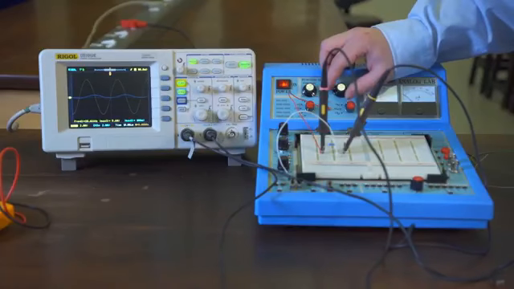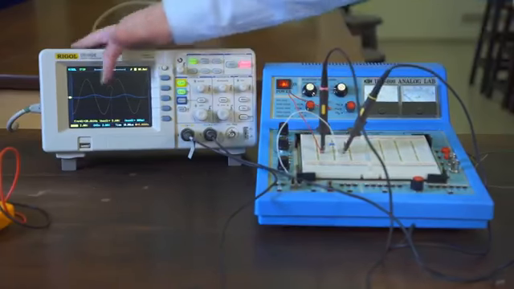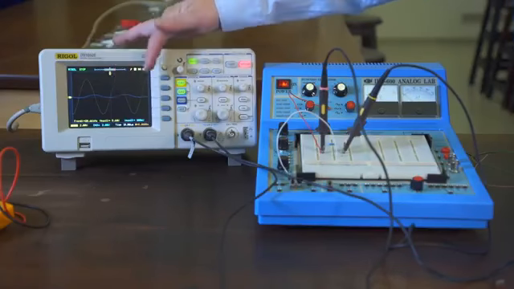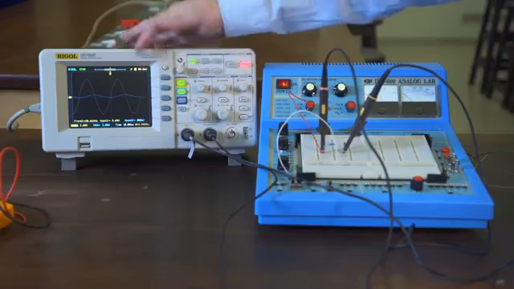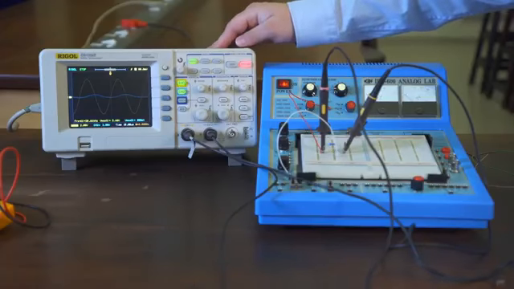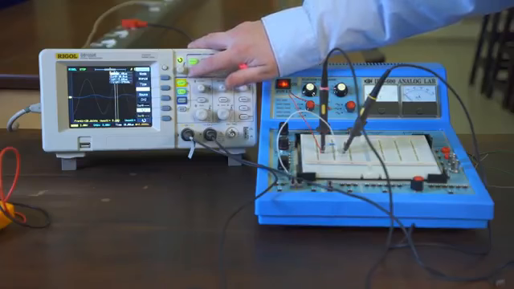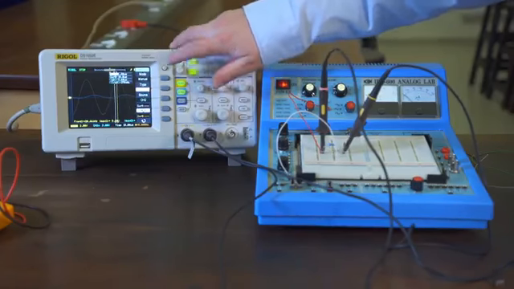Okay, then we'll want to record our 3 values at the bottom, the frequency and Vmax of our input and the Vmax of our output. And then we'll also want to measure the time difference again. So we turn on our cursor to manual type X.